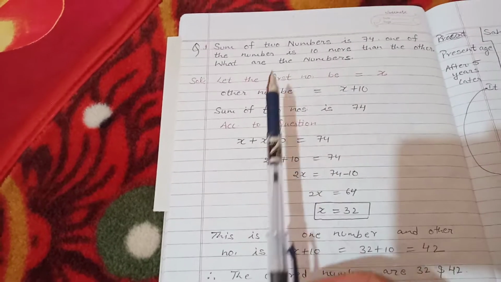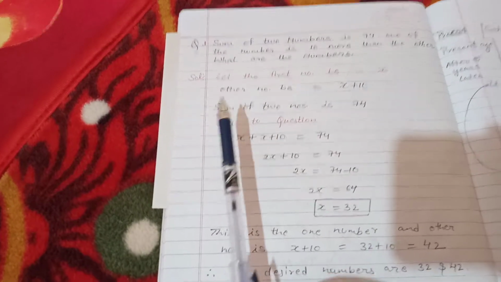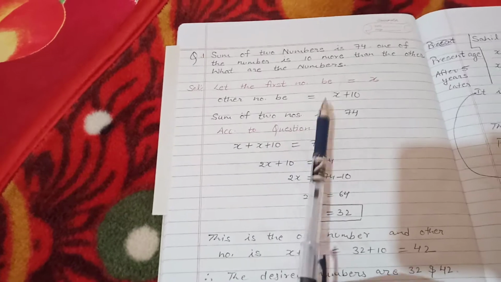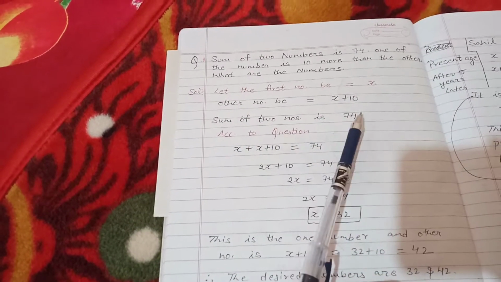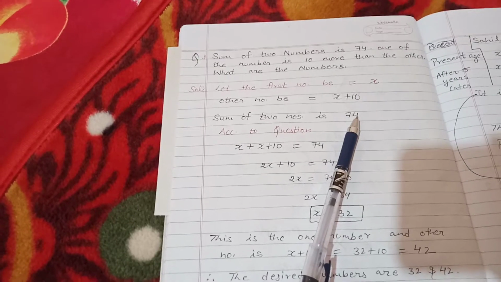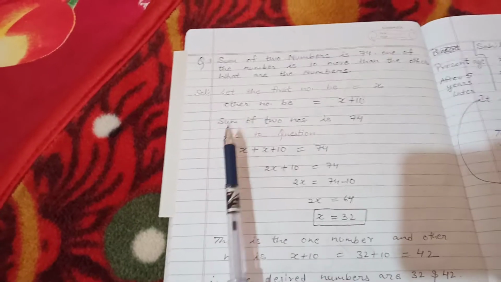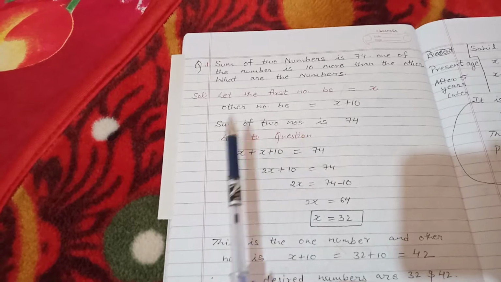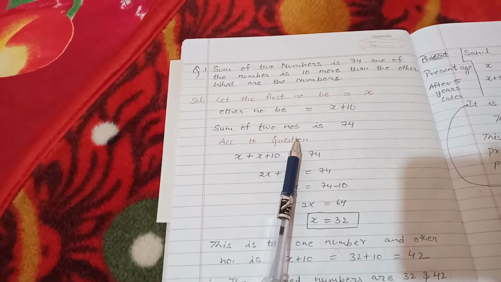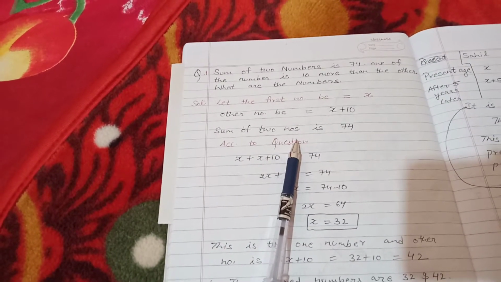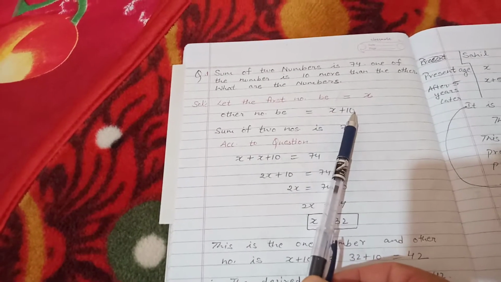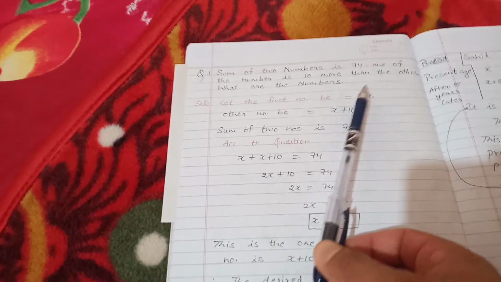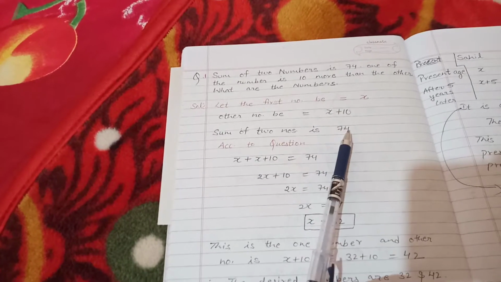Now in your question it is clearly given that the sum of two numbers is 74. So okay class, now according to the question you're going to add the two numbers. Your first number is x and your second number is x plus 10. And the sum of these two numbers is equal to 74.